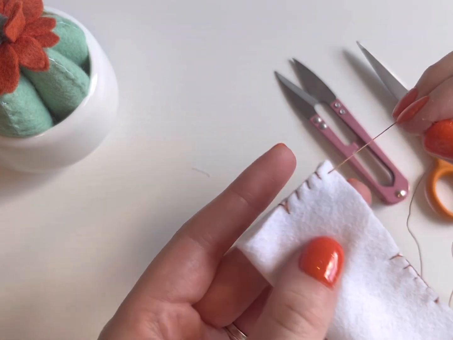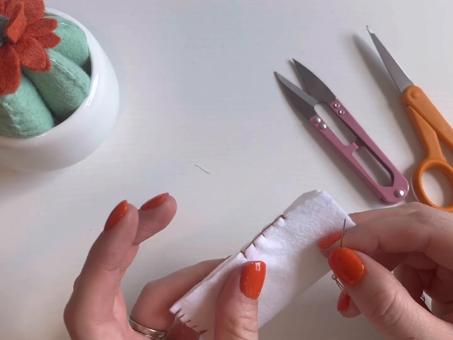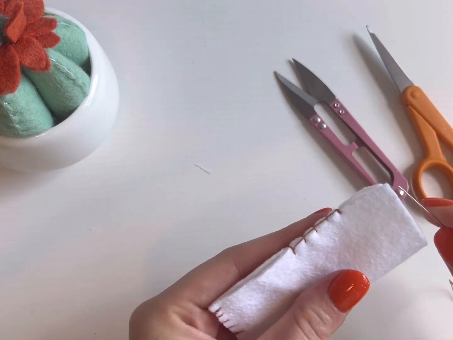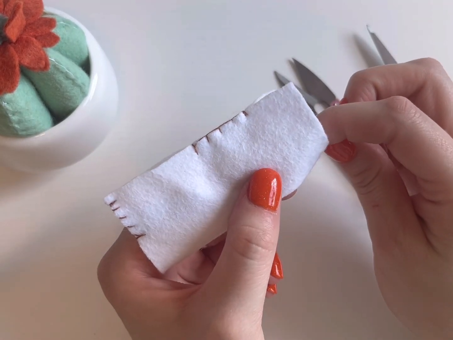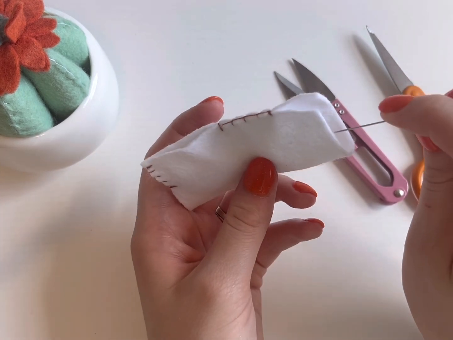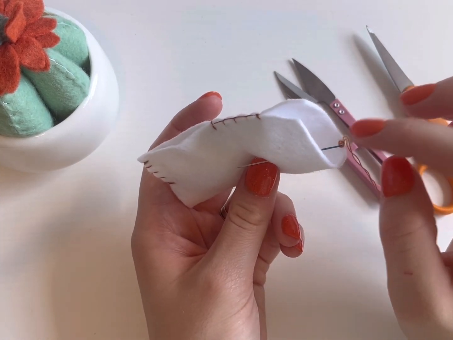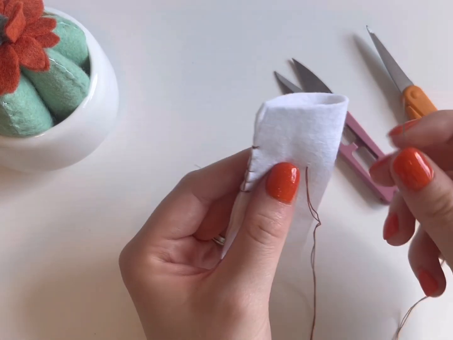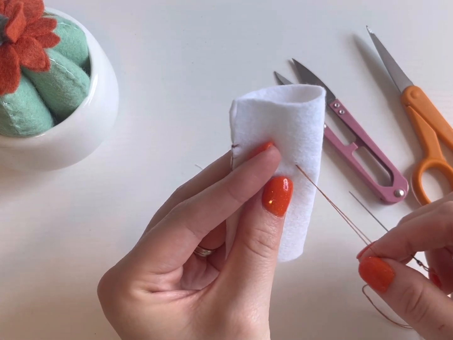Now we're going to do a back stitch. This is a common stitch used in hand sewing. A back stitch is named a back stitch because you are literally stitching backwards. So I'm going to run my thread through the center of the two pieces of felt to conceal the knot. And we're going to do just a straight line.